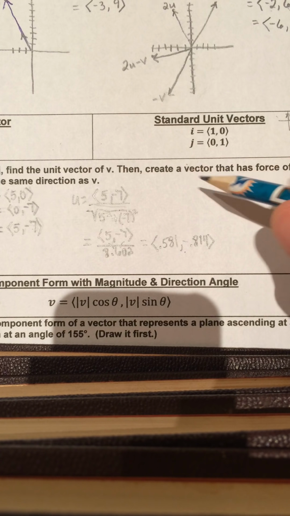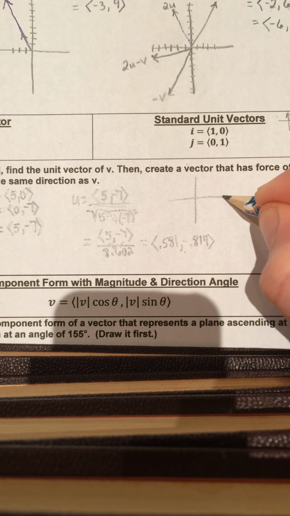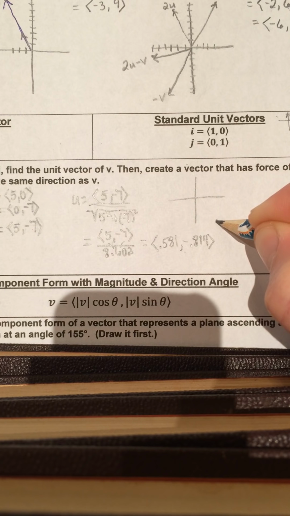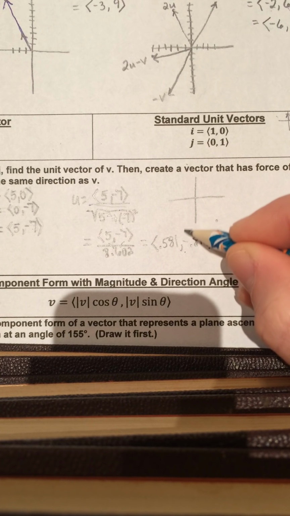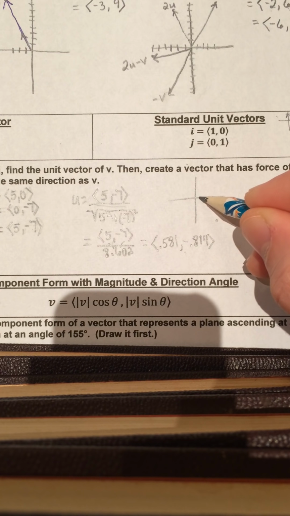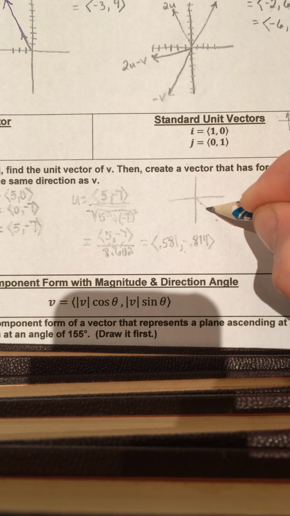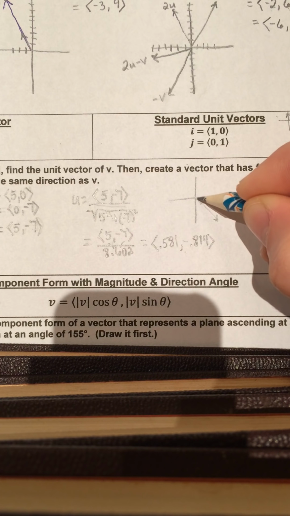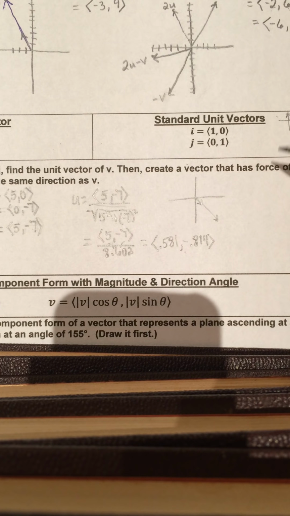Okay, so if we drew it real quick, just to give you an idea, 5, negative 7 would be about right in here somewhere, correct? Okay, well, 0.581 and negative 0.1814 would be right about here. It would be in that exact same direction as the original vector. It's just shrunk down to 1 unit long. So that's all we've done, is taken the original vector that was this long and we shrunk it down to 1 unit long.